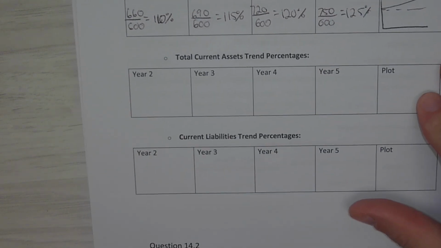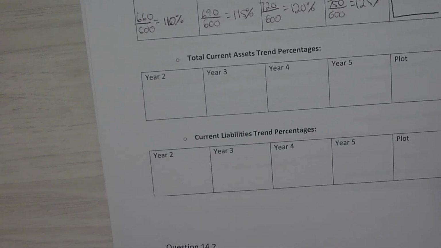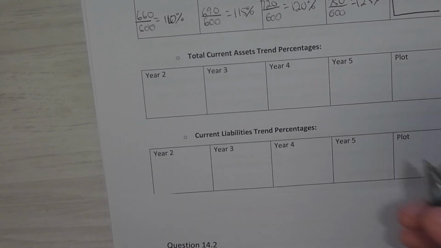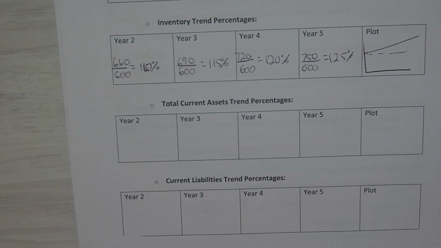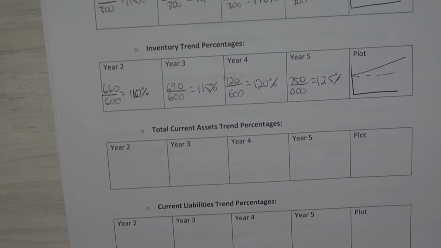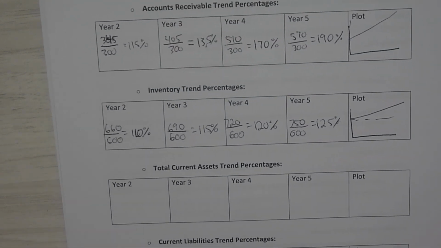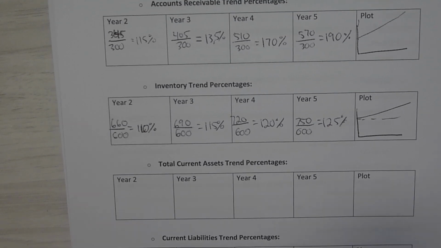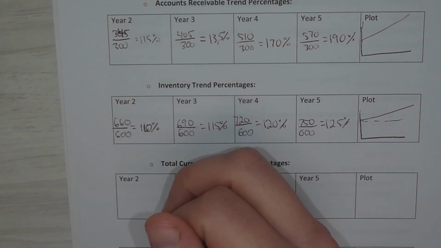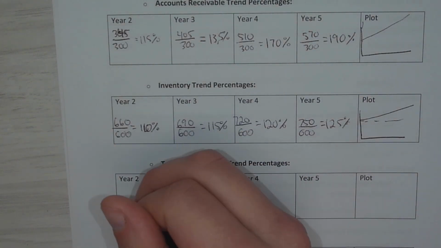Our total current assets. So can you show the plot for the last one, accounts receivable? And our total current assets in our base year, we had 950,000.